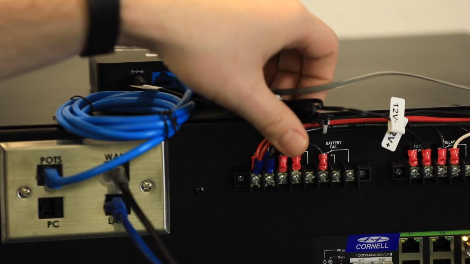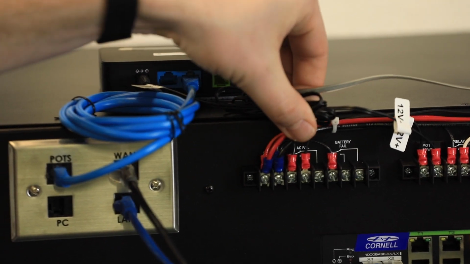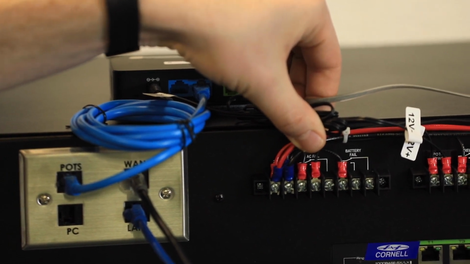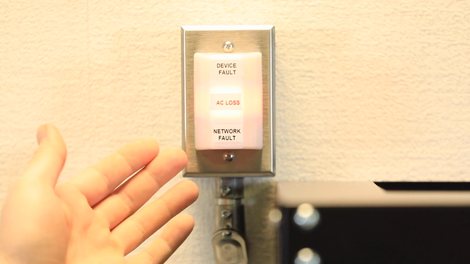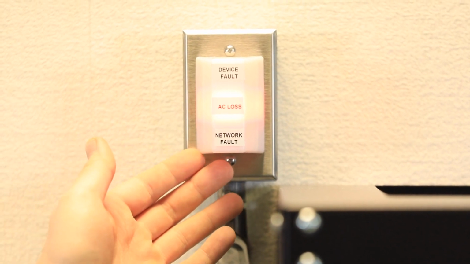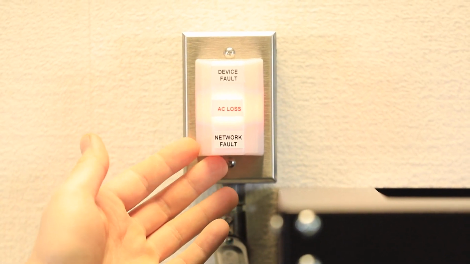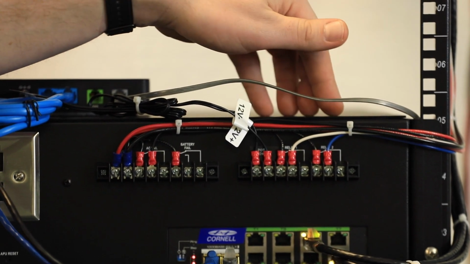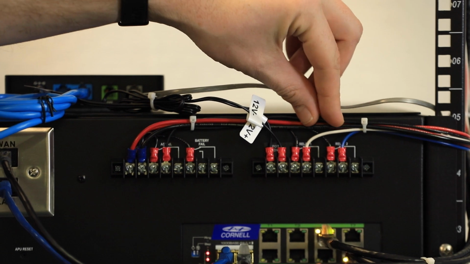And if you look here, we have an AC loss relay. This will trigger when the AC to the main head-end unit is lost. We set our system to trigger an auxiliary dome light. On the video, you might not be able to tell, but here we have a red light turning on when the AC is lost. And over on this side of the unit, we do have 2 programmable relays.